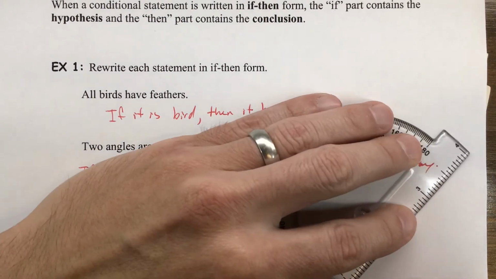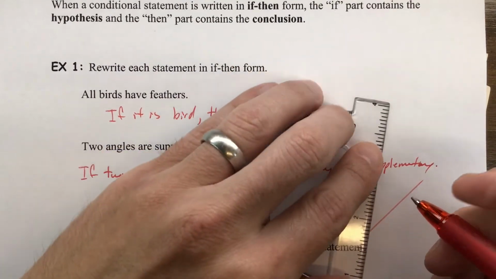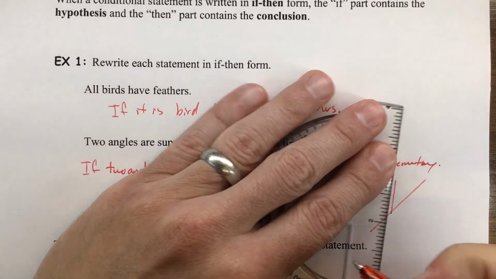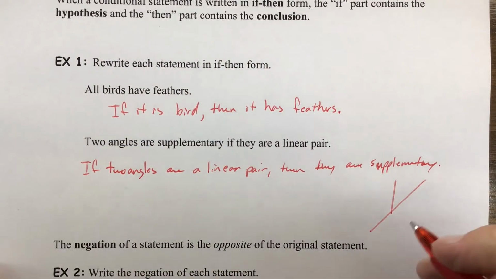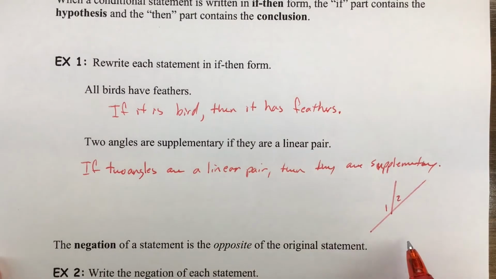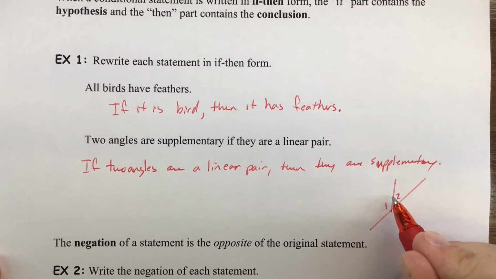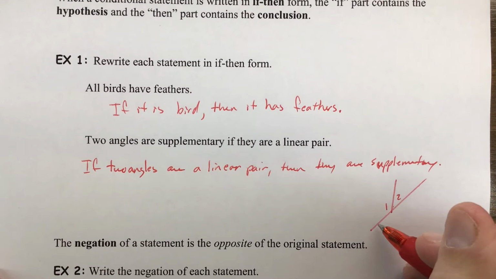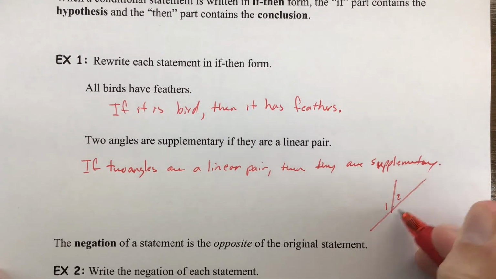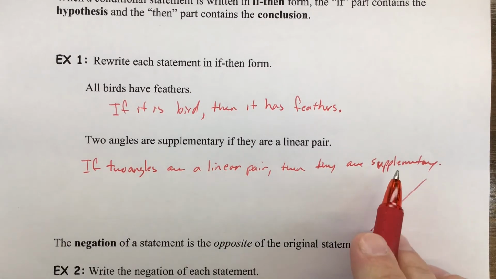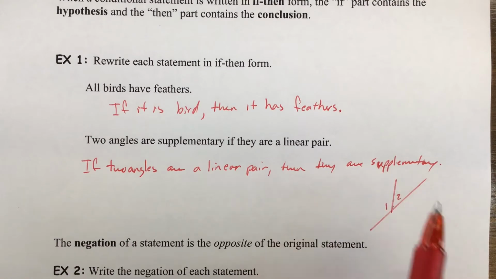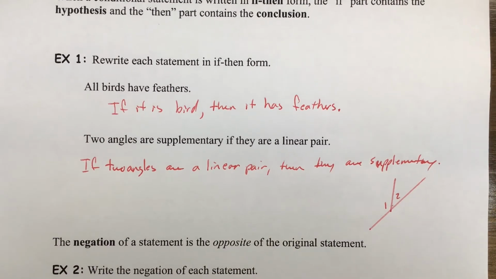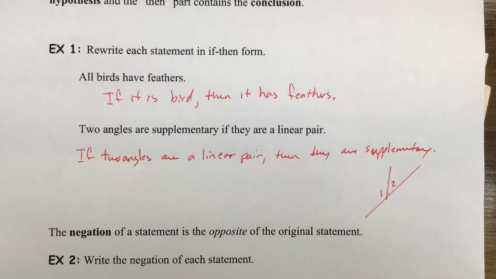Let me give a quick little sketch of what we're talking about here. This would be a linear pair. Okay, there are two angles, let's call them 1 and 2. Two angles that are adjacent to each other, and when you actually pull them together, they make a straight line which would measure 180 degrees, and two angles that add up to 180 are supplementary angles. That's what they are.